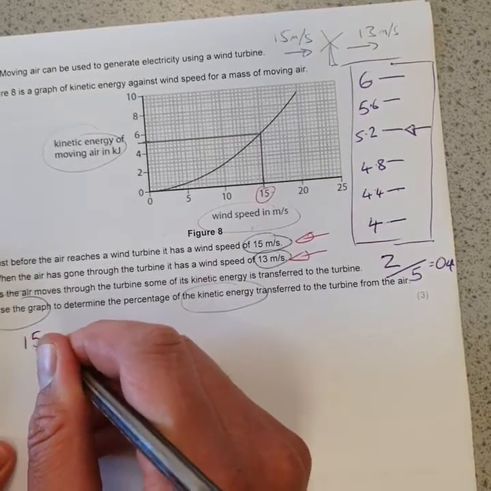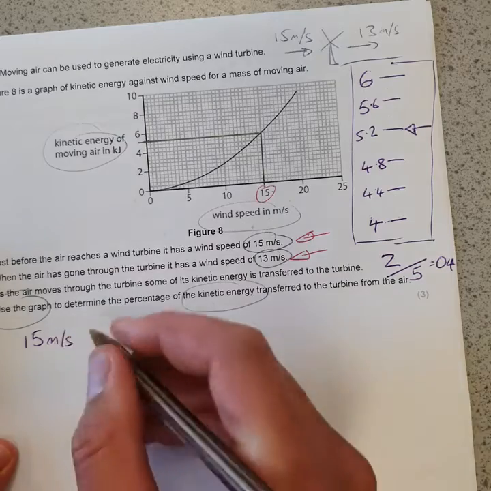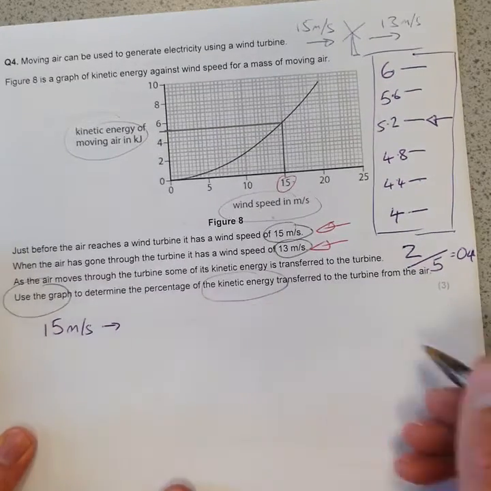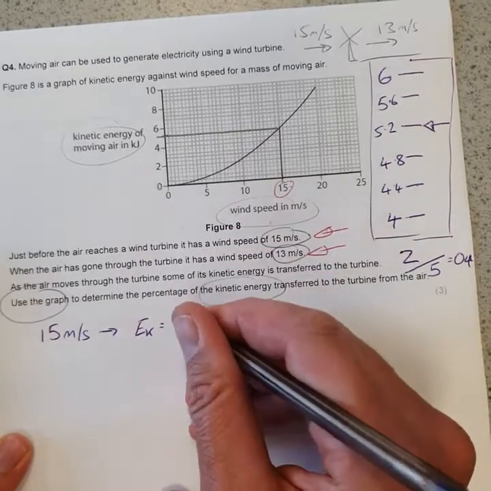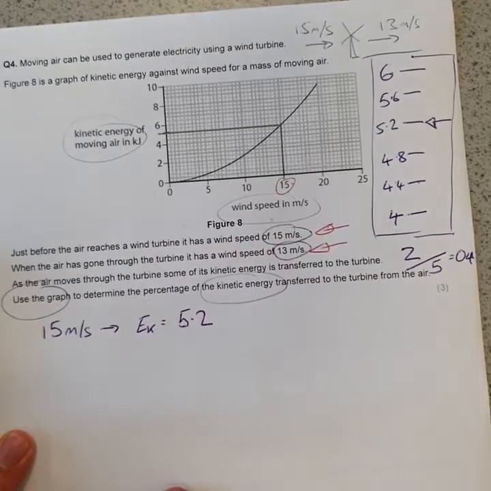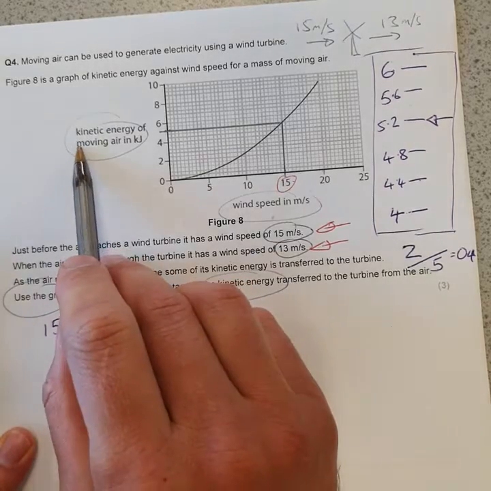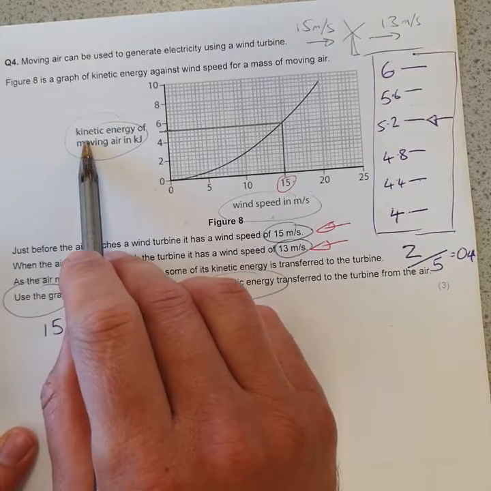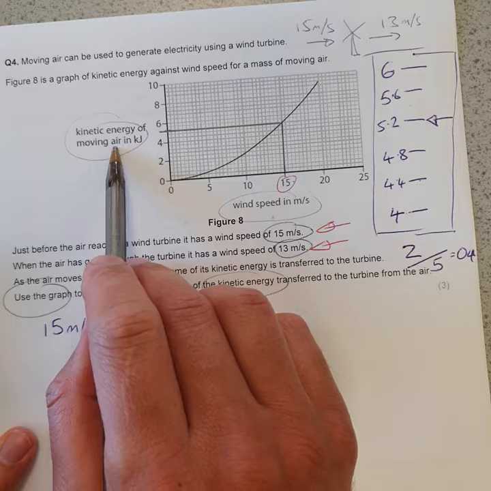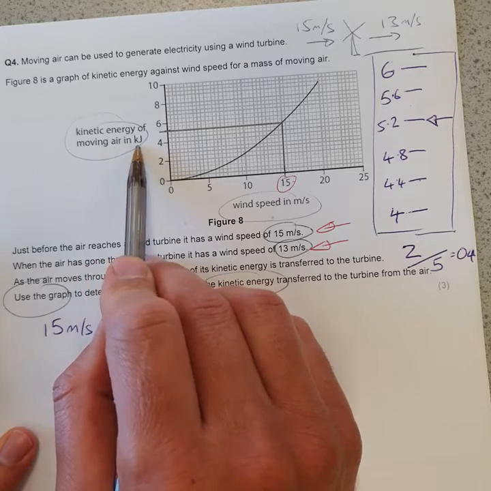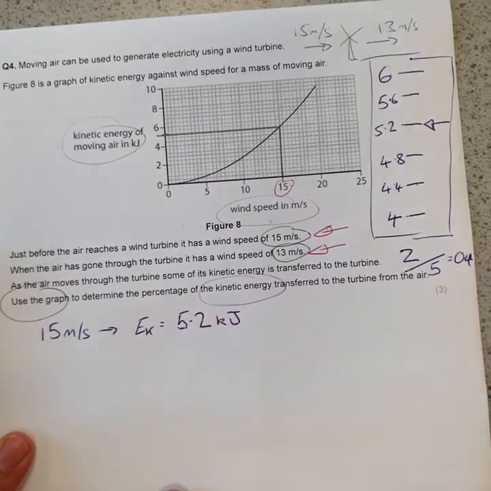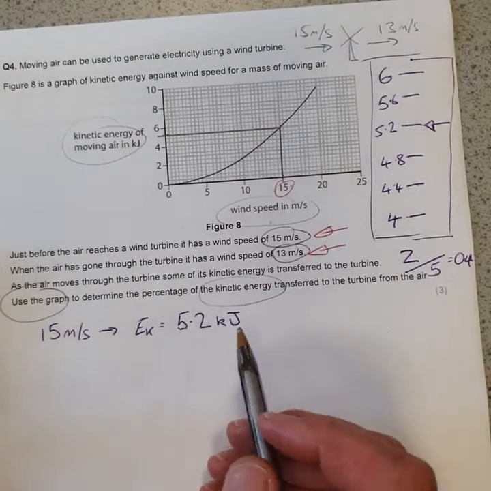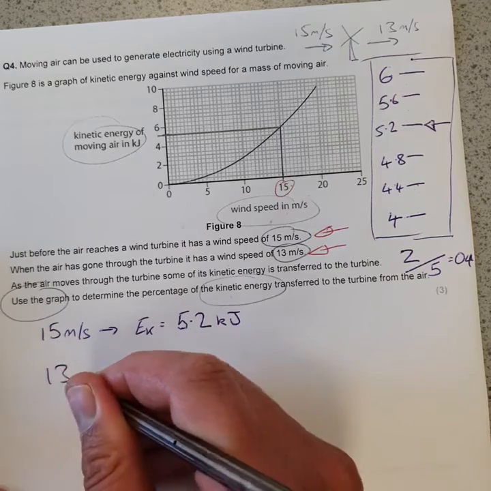So 15 meters per second gives us a kinetic energy of 5.2. Now a little note here. They've thrown this in just to make sure you're paying attention. Kinetic energy of moving air in lowercase k, capital J, kilojoules. So that is 1,000 joules. So that's how much energy it's got to start with.